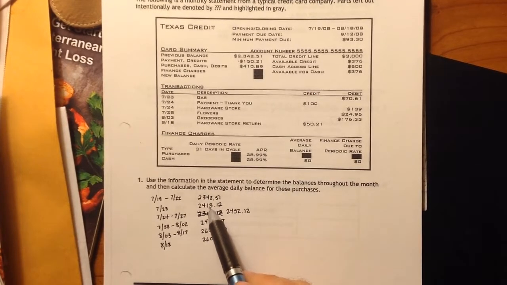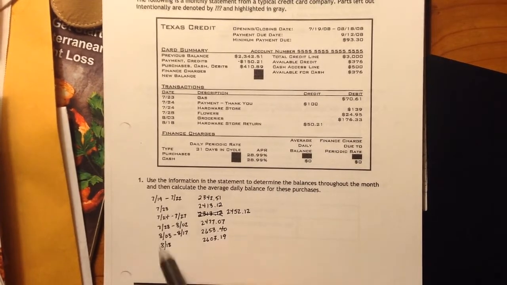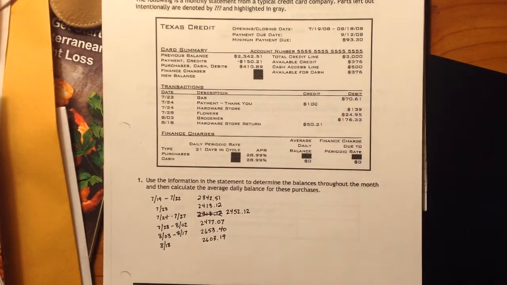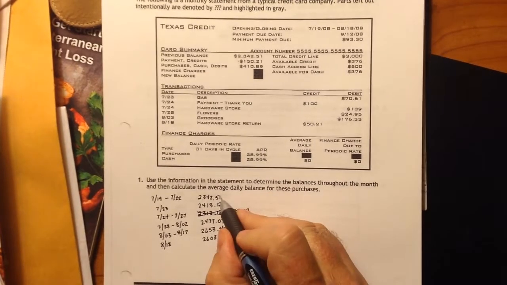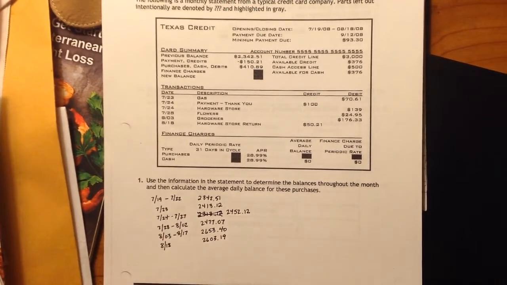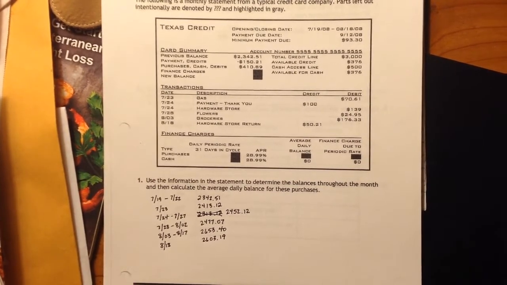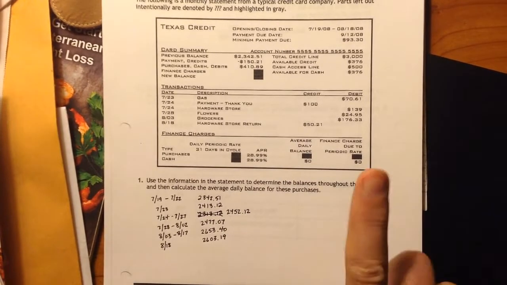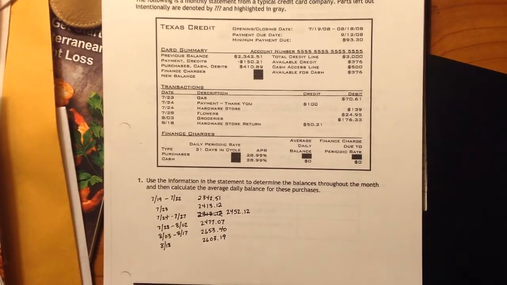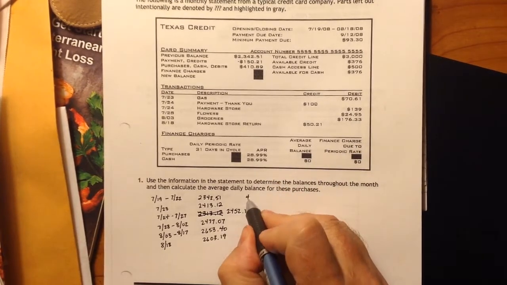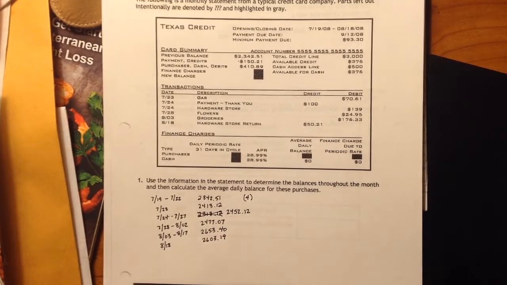All right, so this is the balance for each particular day of the entire period from 7:19 to 8:18. Okay, so we need to figure out how many days each one had. So this first one was 19th through the 22nd. Do not, let me repeat, do not just subtract 22 minus 19 and say, oh, that's 3 days. Because we're talking about the 19th, the 20th, the 21st, and the 22nd. That's 4 days. All right, we had 4 days for this one.